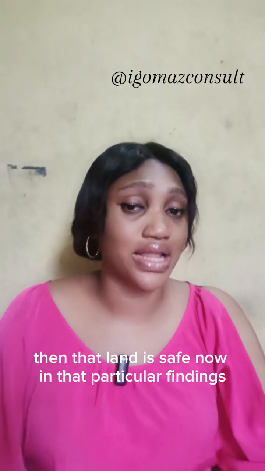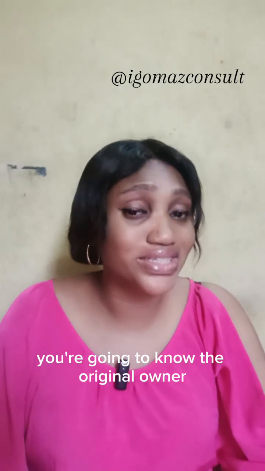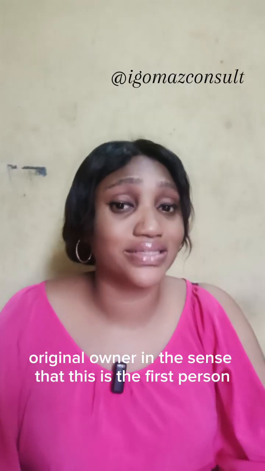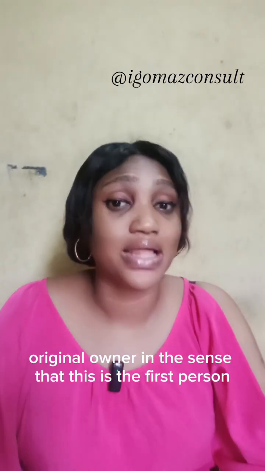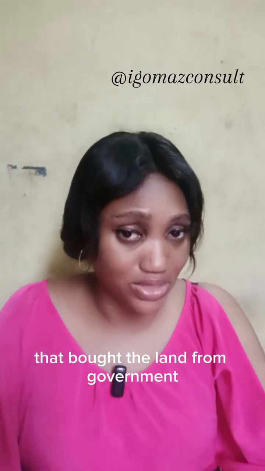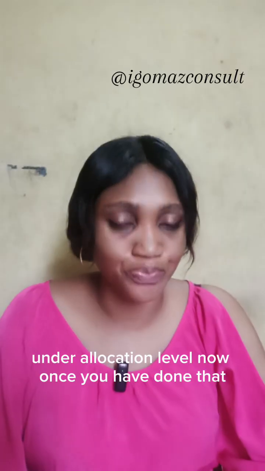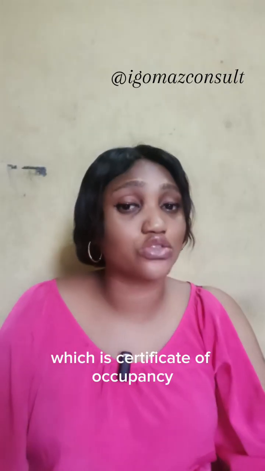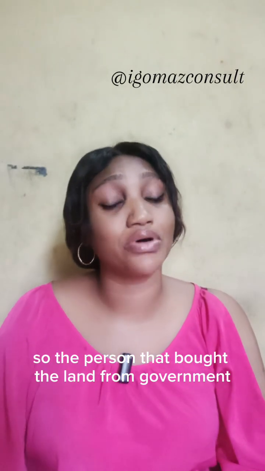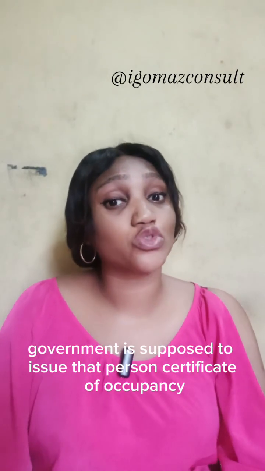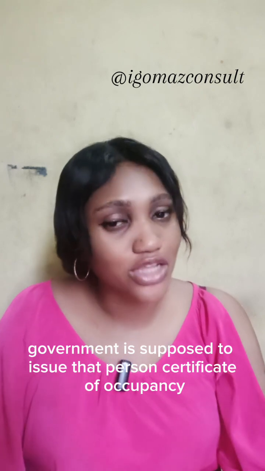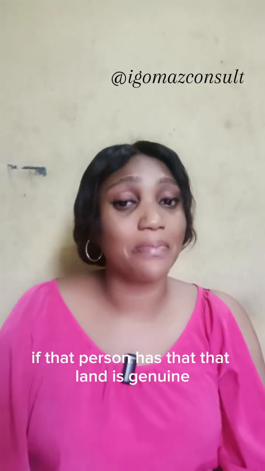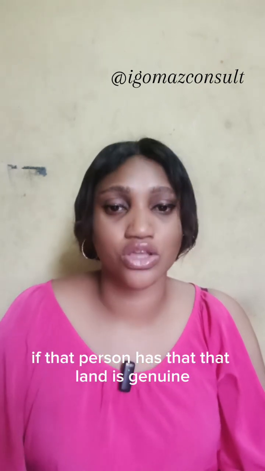Now, in that particular finding, you're going to know the original owner, in the sense that this is the first person that bought the land from government under allocation level. Once you have done that, then you can go and check for the C of O, which is certificate of occupancy. So the person that bought the land from government is supposed to be issued the certificate of occupancy. If that person has that, that land is genuine.